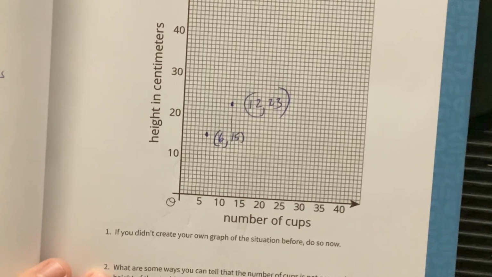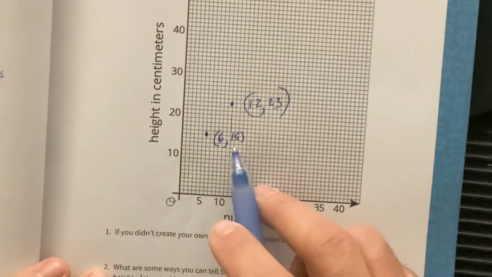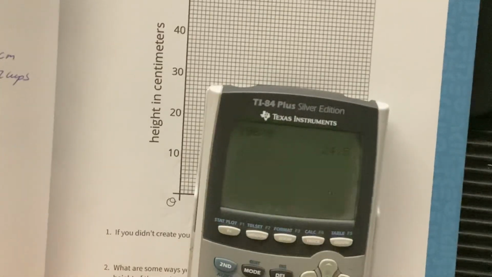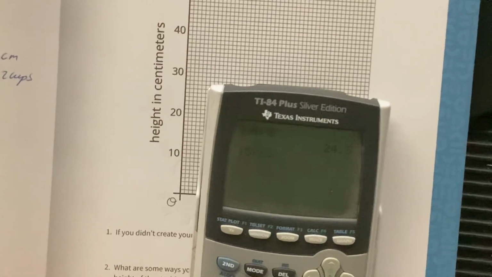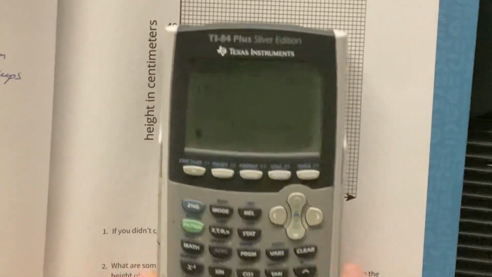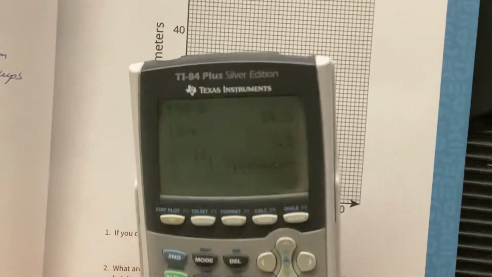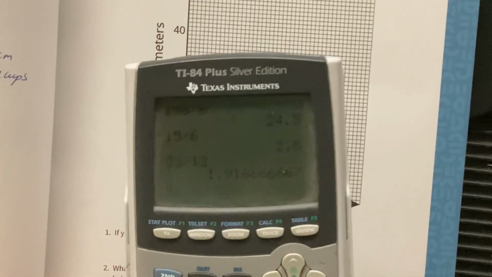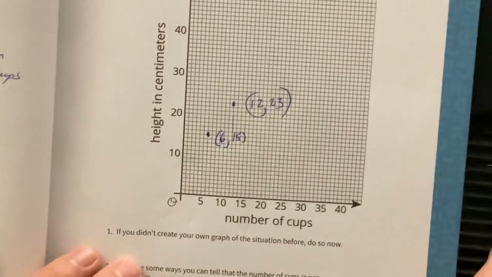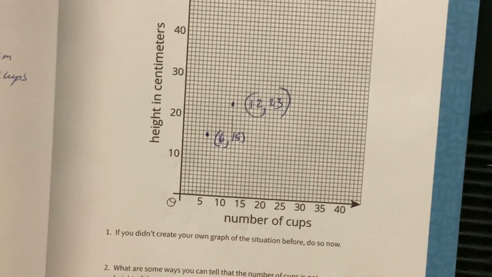So all the other ones that we've talked about, again, going forward, we've always taken 15 divided by 6 or 23 divided by 12, and we've gotten the same number. All right, 15 divided by 6, 23 divided by 12, and just to prove that they are different, I don't know if you can see that, you get 2.5 and about 1.91. Those numbers are not the same. Again, not a proportional relationship.